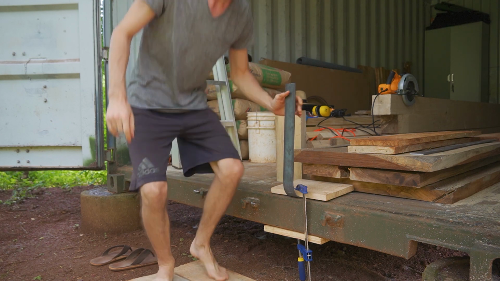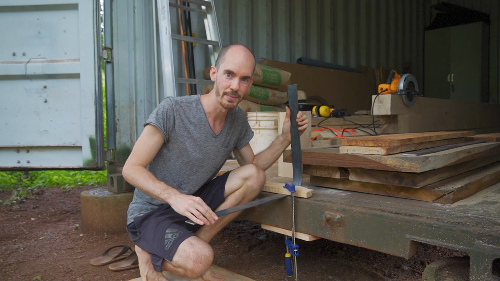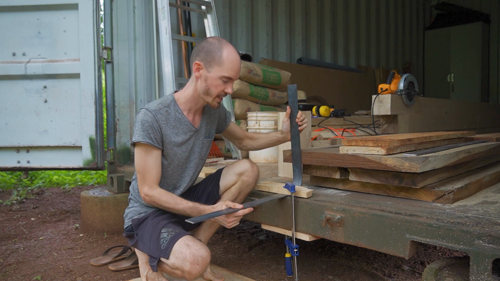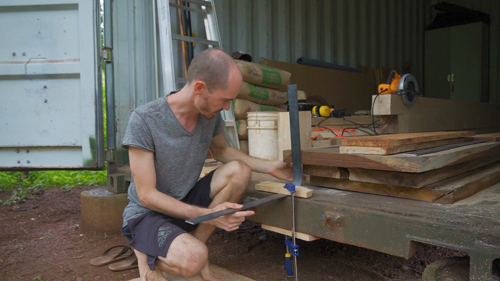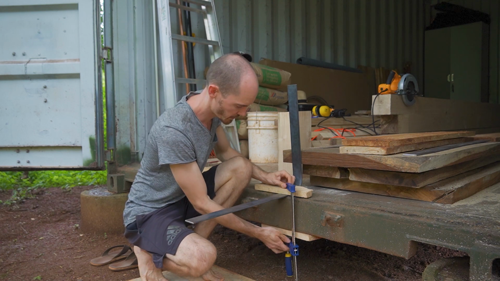Yeah. That's 90 degrees. Now I have to bend the other side. The problem is I can only do this on one side because now I already have the right angle, so I can't fit it underneath. So I'm gonna try it like that.